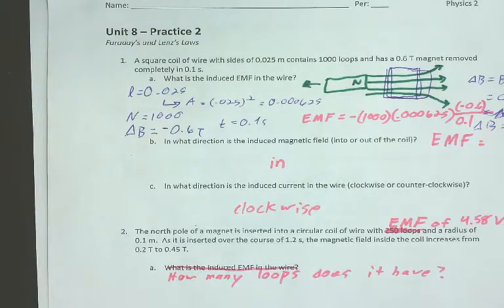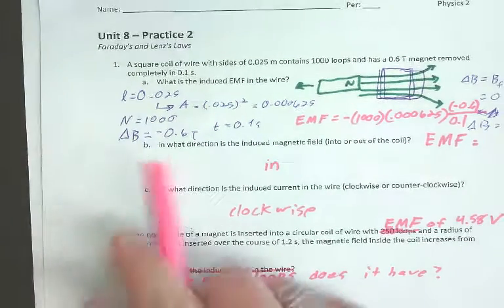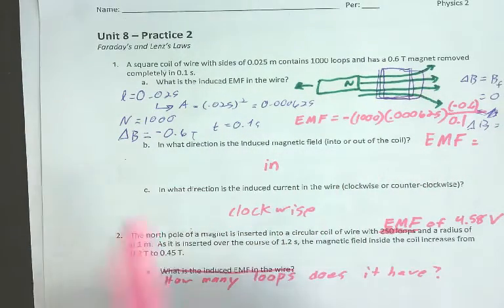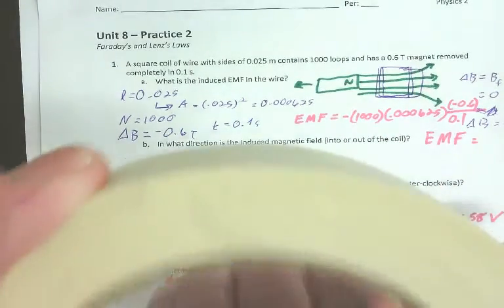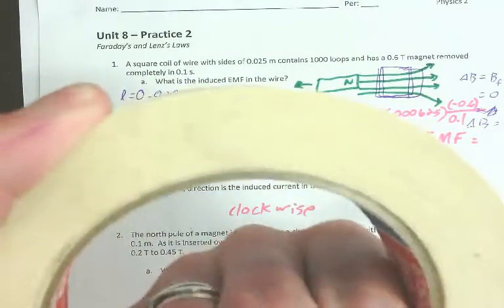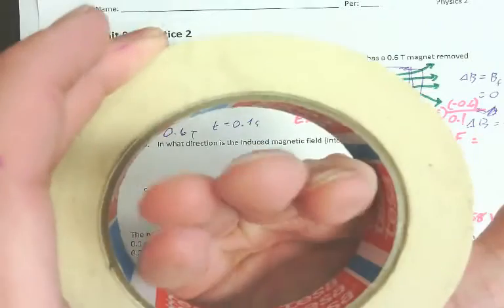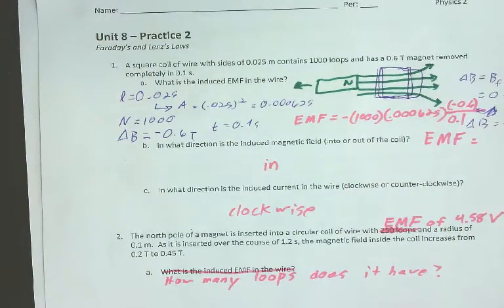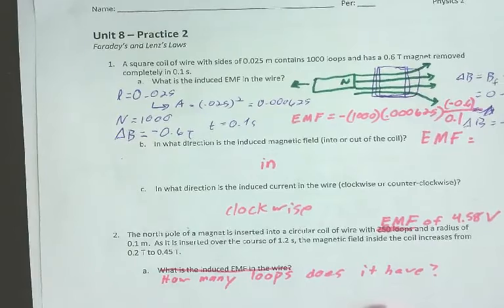It's worth double-checking your answer for B and asking yourself, the induced field is always opposite of what's being done. So I'm removing the magnet. That's a flux out. The change in the field is out. So the induced should be opposite of that, which is going to be in. So that's kind of how I think through it and how we work on the directions and that sort of thing.